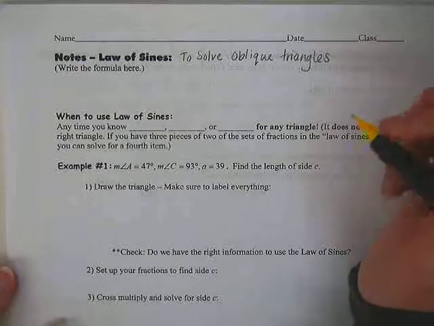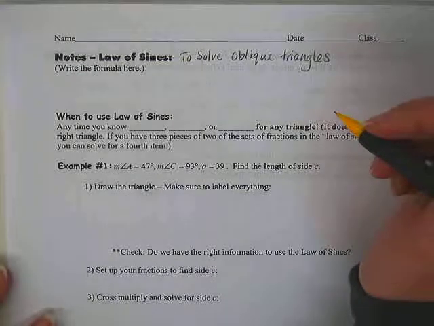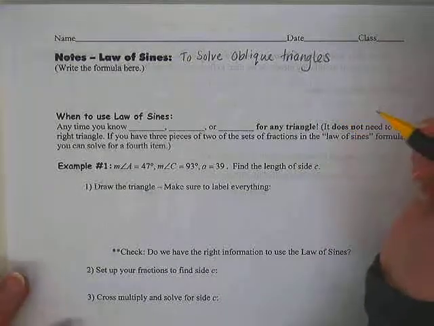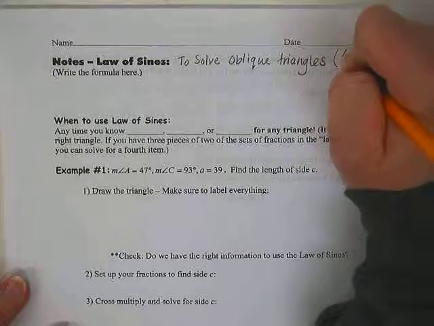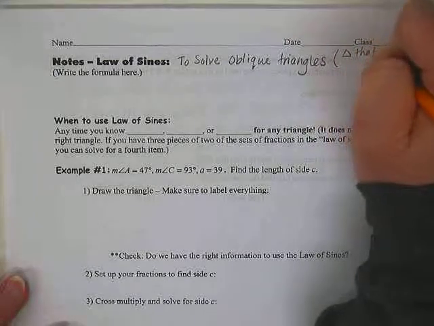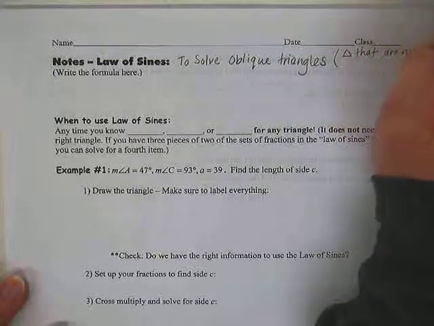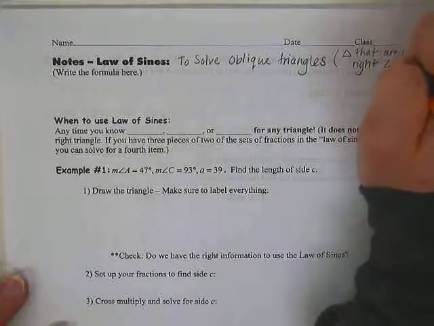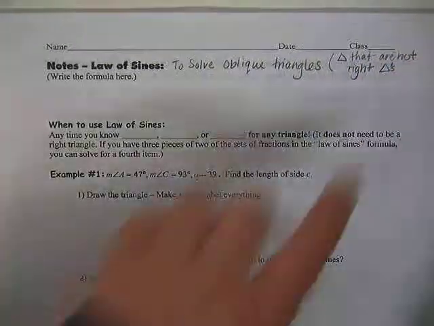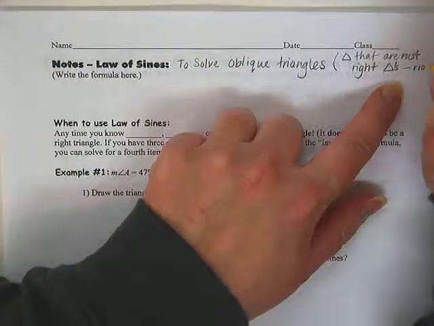to solve oblique triangles. Now you guys are probably thinking, what is an oblique triangle? Well, an oblique triangle is a triangle that is not a right triangle. Triangles that are not right triangles. So they have no 90-degree angle.